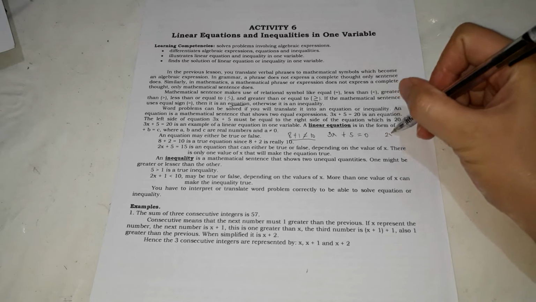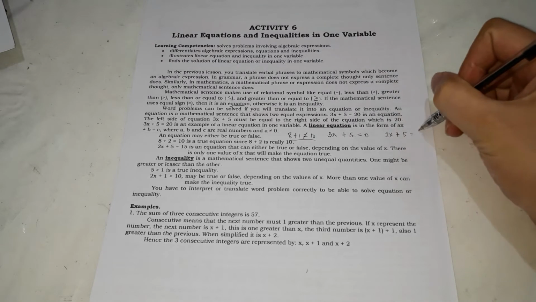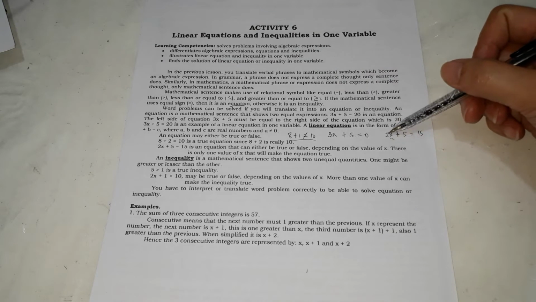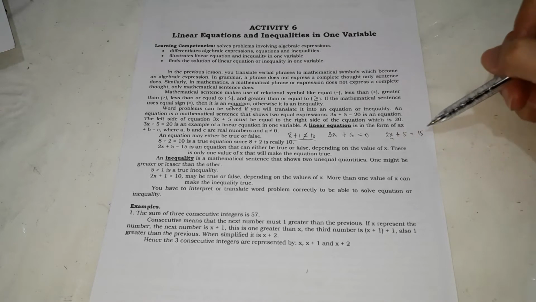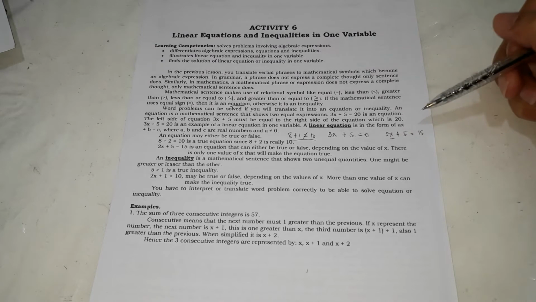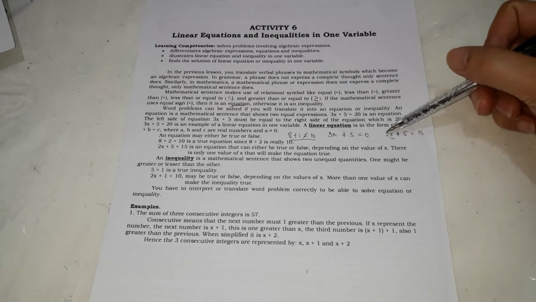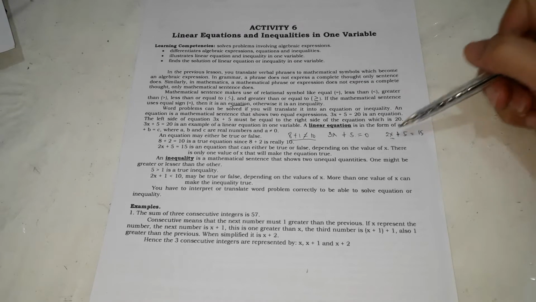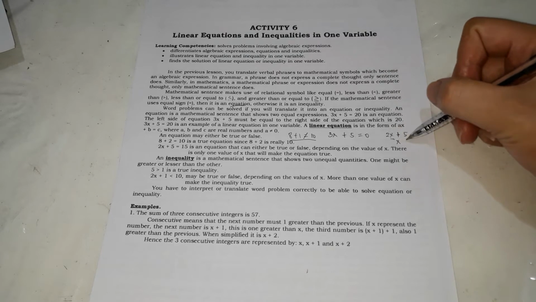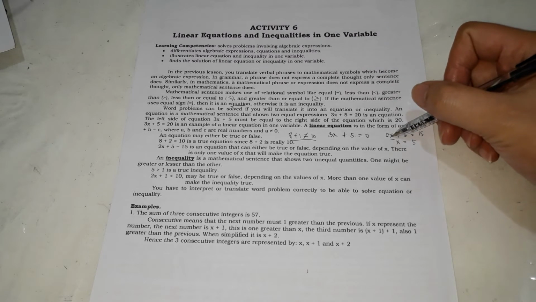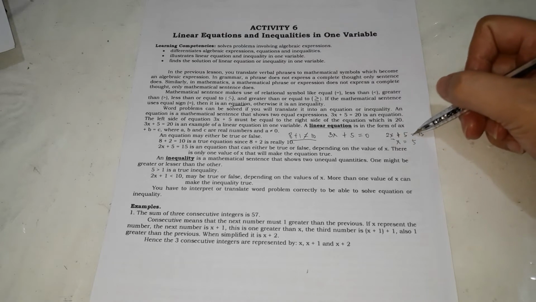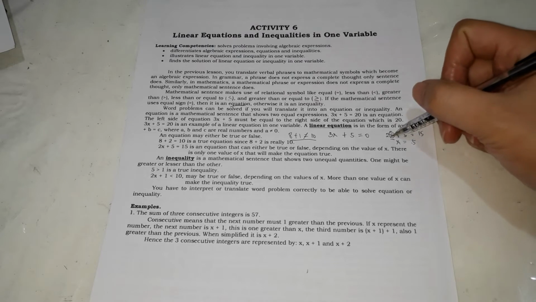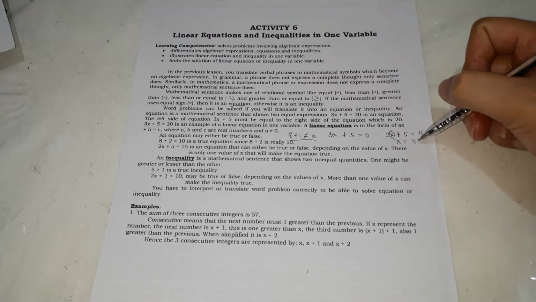So 2x plus 5 is equal to 15. What is the number? x represents a number such that when you multiply it by 2 and then add 5, the answer is 15. So what should the number be? I think it is 5, because 2 times 5 is 10, plus 5 is equal to 15. So x here is equal to 5. x represents 5.